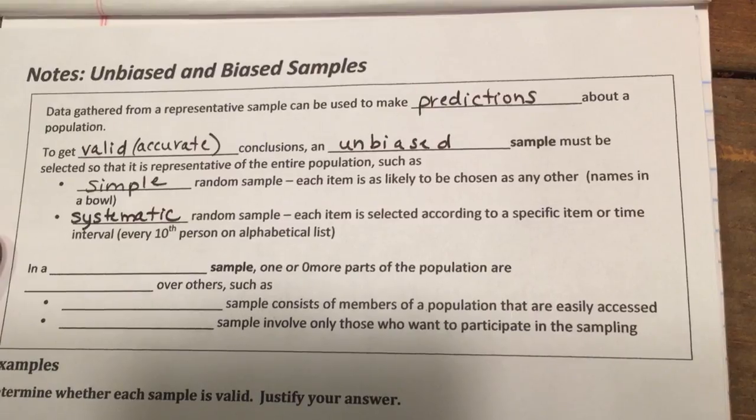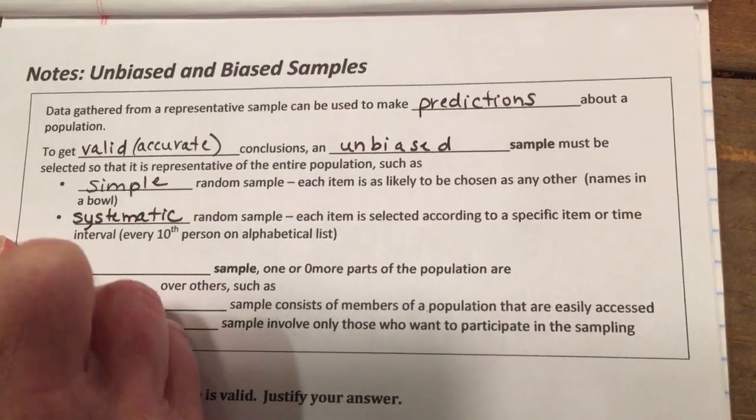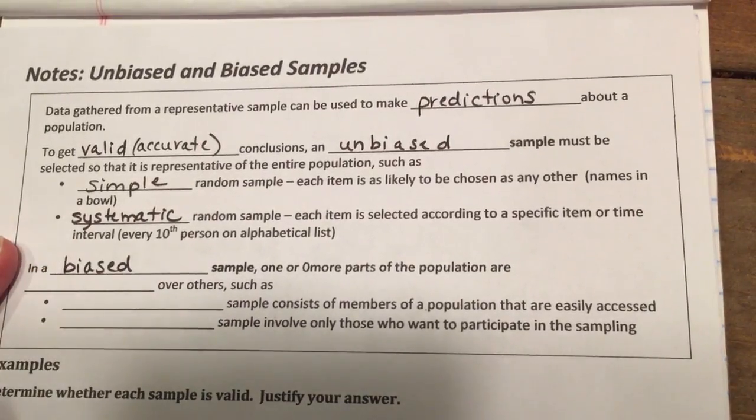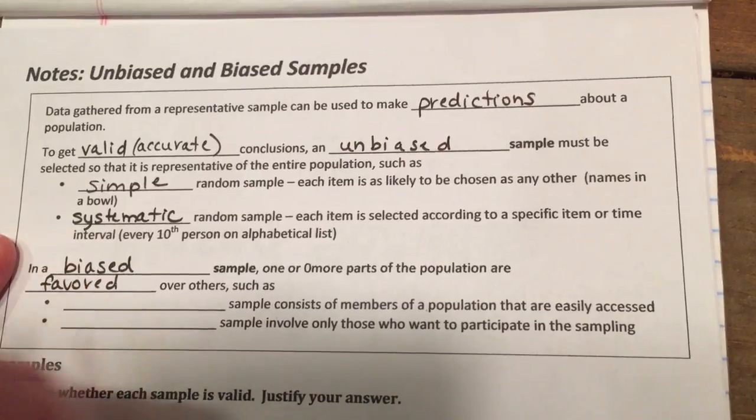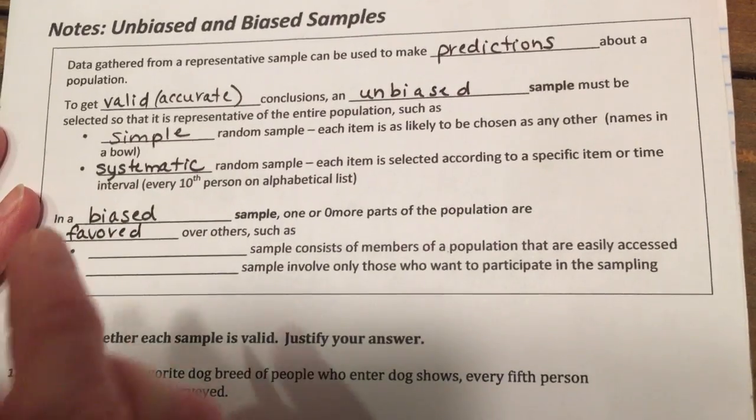All right. In contrast, you have something called a biased sample. That's when one or more parts of the population are favored over others. Okay, and so there are two types of these as well.